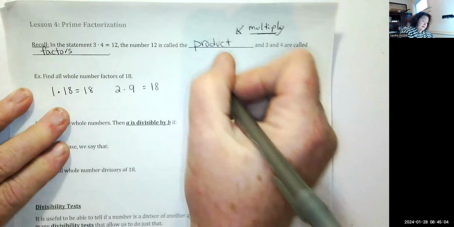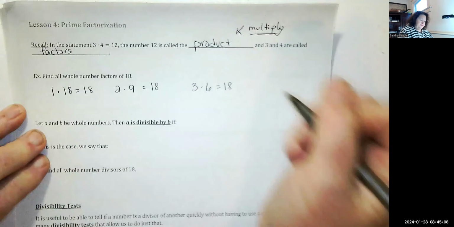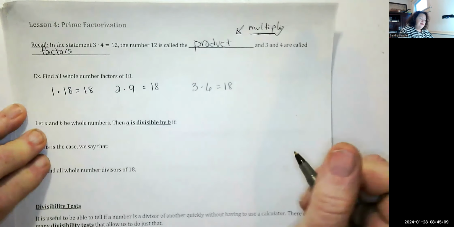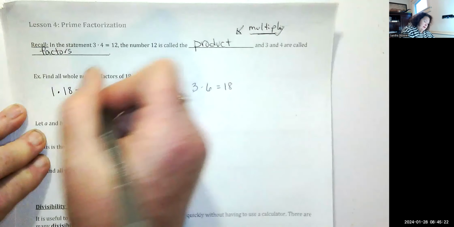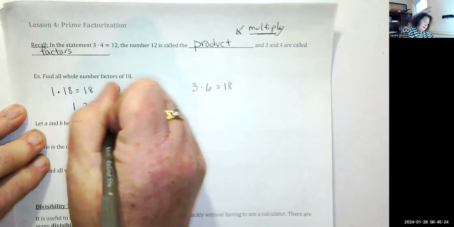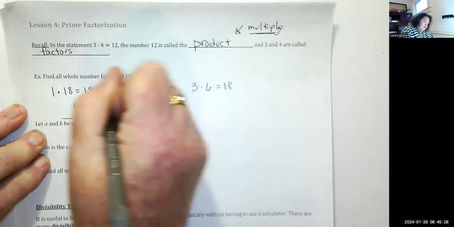Also 3 times 6 is 18. So the whole number factors of 18, going in order, are 1, 2, 3, 6, 9, and 18.